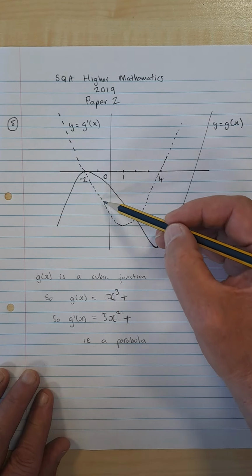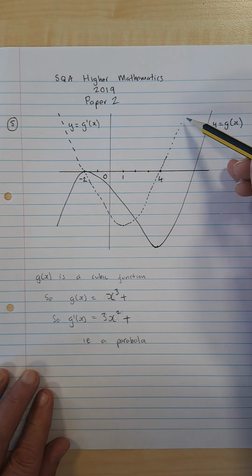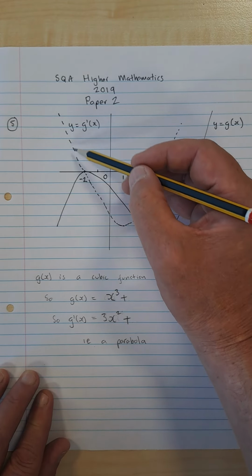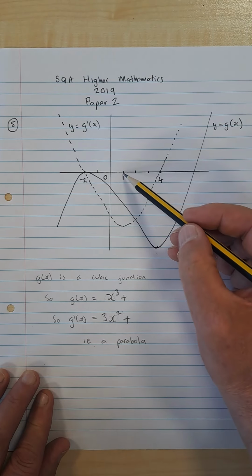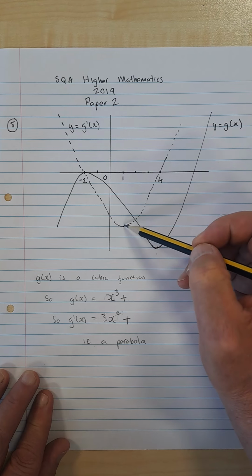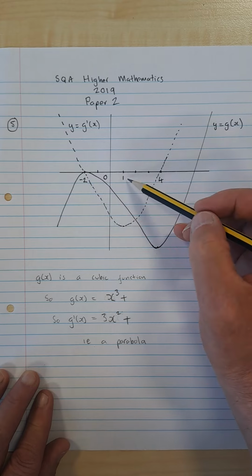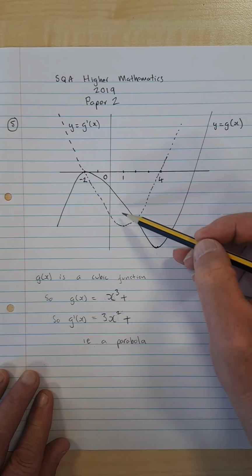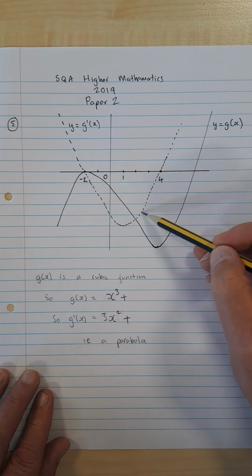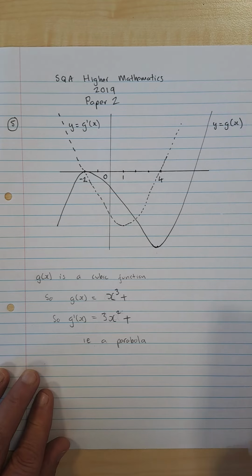You can see here with this broken line here. And parabolas, of course, are nice and symmetrical. That means that the turning point of a parabola will be below x equals 1. 2, 3, 4, 3 that way, 1, 2, 3, 3 that way, yeah. So that is the turning point of your parabola there. So that is your graph of y equals g dash x.